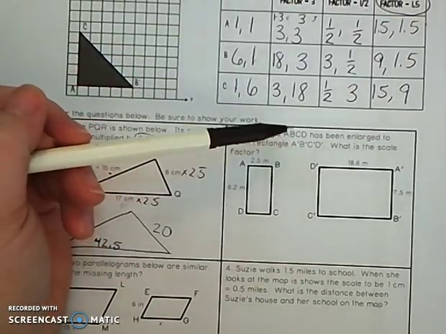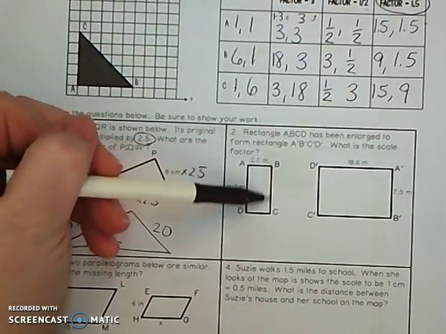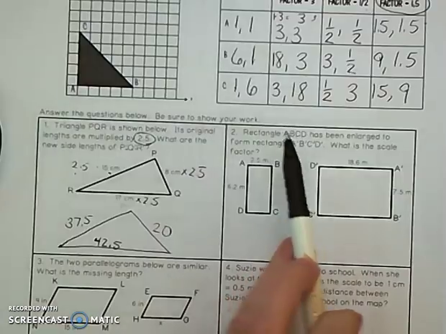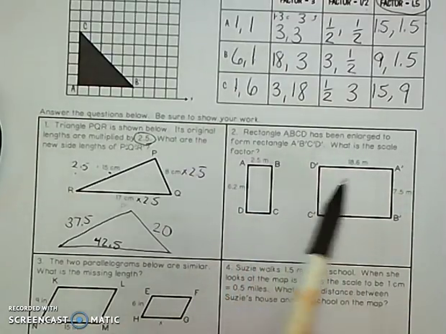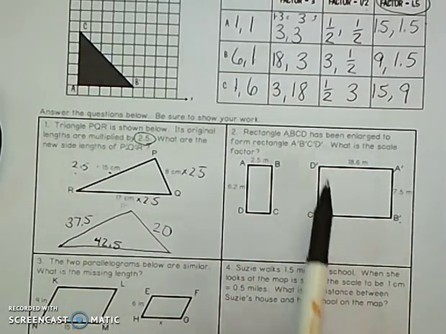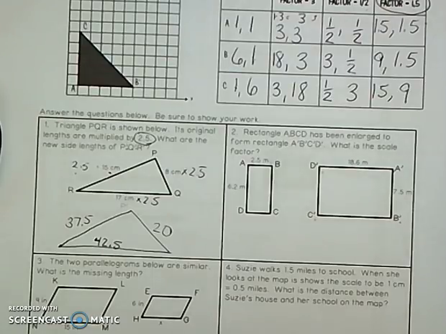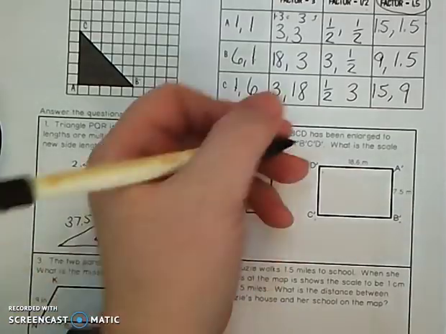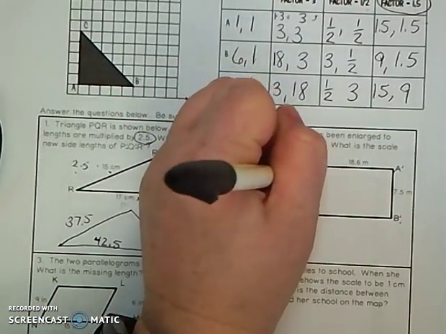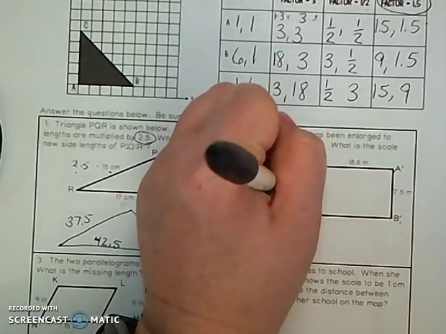It says rectangle ABCD, so this is the original one. ABCD has been enlarged to form rectangle A prime, B prime, C prime, D prime. What is the scale factor? So go back to the first page and figure out how to find the scale factor. Remember, it's new over original.